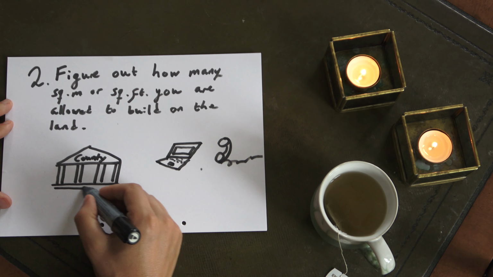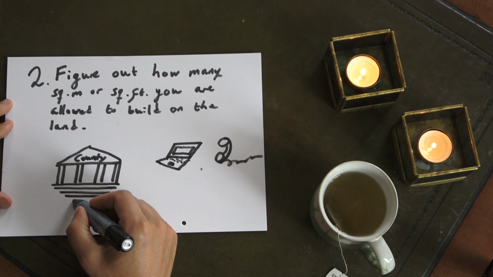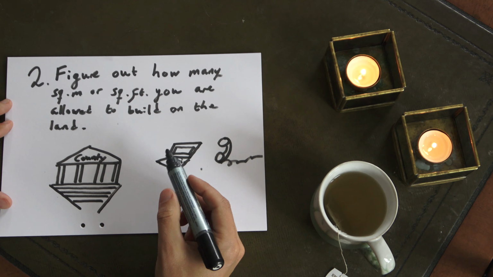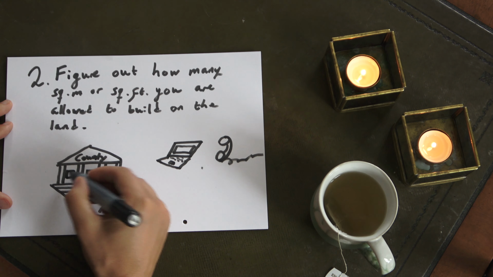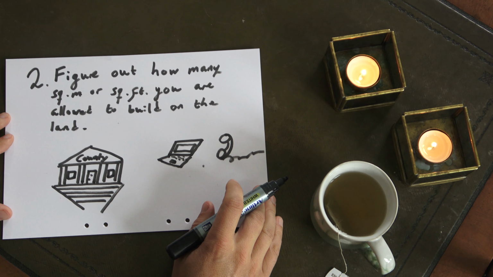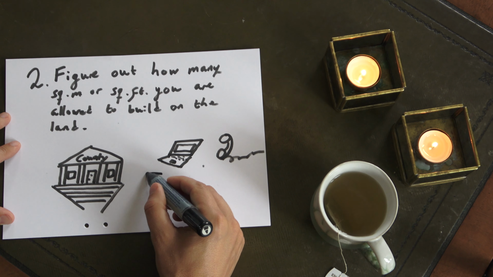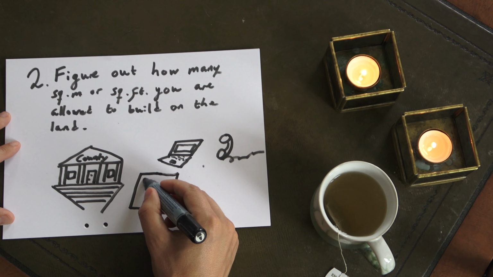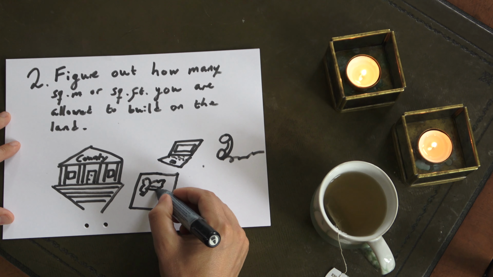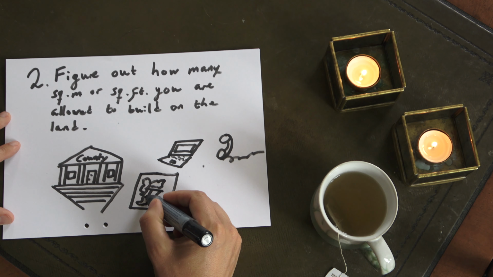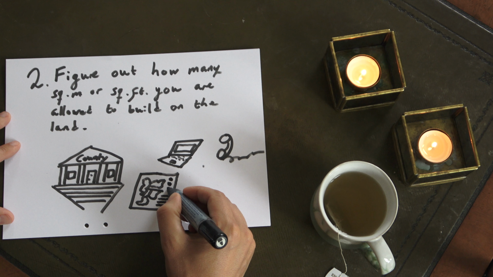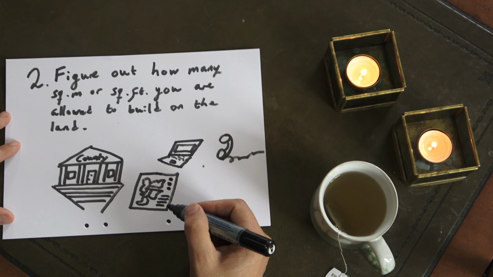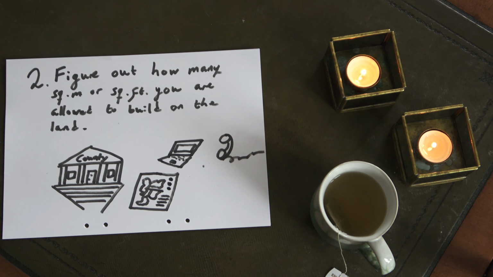It could be 5 stories or 1 story, or you can build the whole lot, or you're just allowed to build a very small percent of it if they want to keep it more rural. In suburbs you might not build as big a house as in downtown, where you cover almost all the lot. So the zoning will tell you how many square feet you can build, and the reason we want to find this out is because we want to know how many buildable square meters or buildable square feet we're buying.